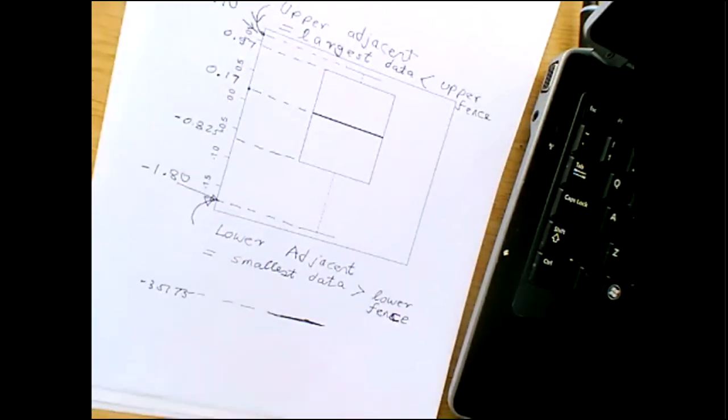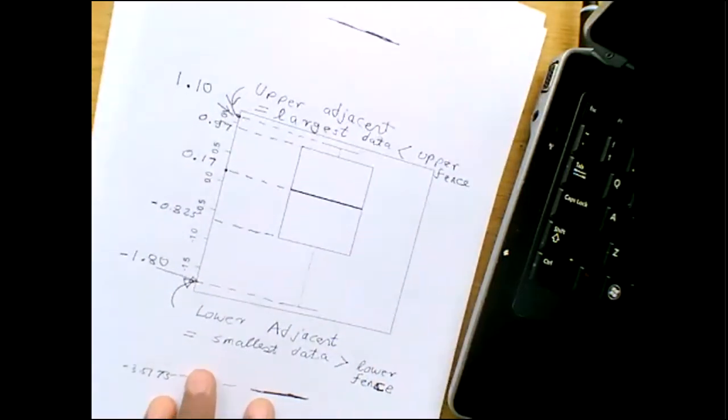I hope you followed this. You can draw a box plot horizontally too. I think the vertical one is, I don't know, they are both the same, I guess. They don't make a lot of difference. They are both the same.